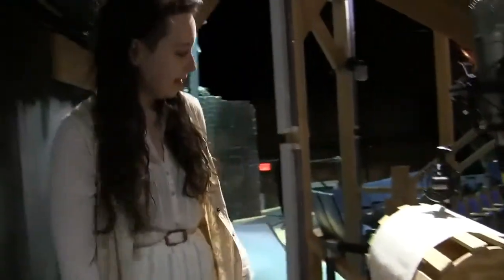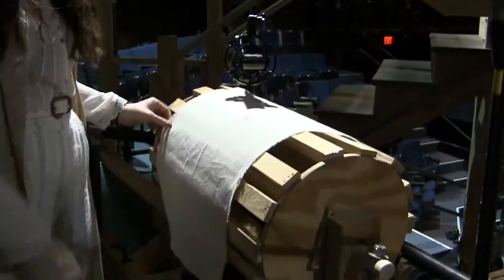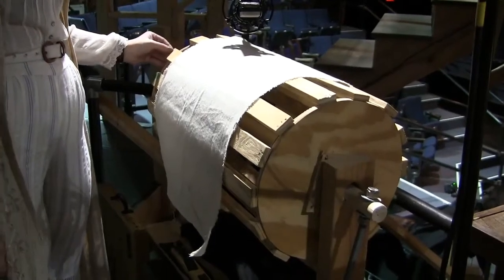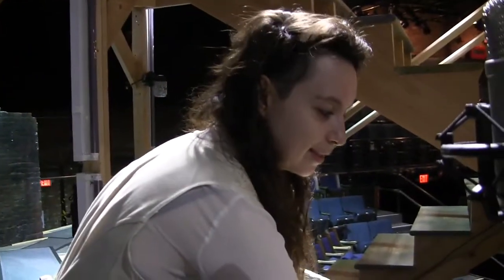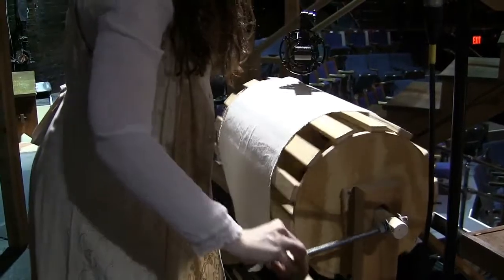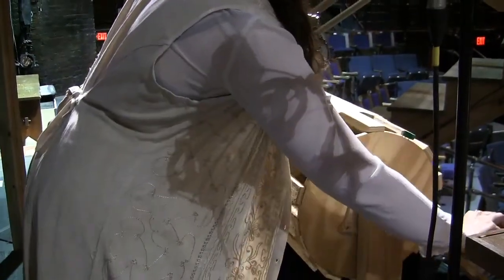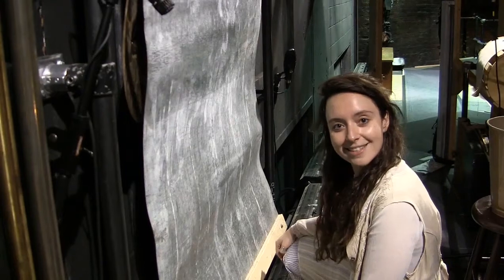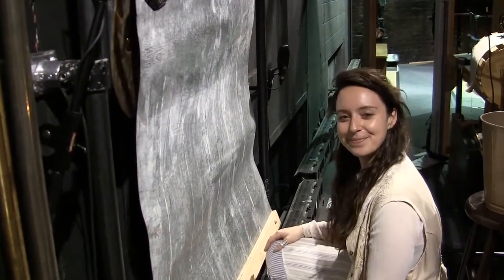This is a Foley wind machine that amazingly the theater already had and had built for It's a Wonderful Life, which also used Foley. And yes, so there are Foley-specific inventions. Again, this won't sound great when it's not mic'd, but it's supposed to be the sound of rushing wind. That's a brief introduction to the Foley table.